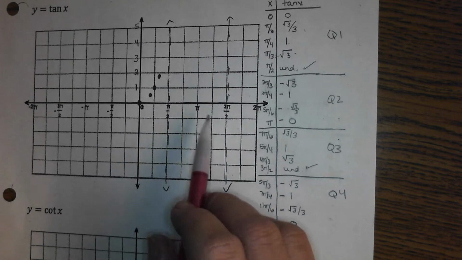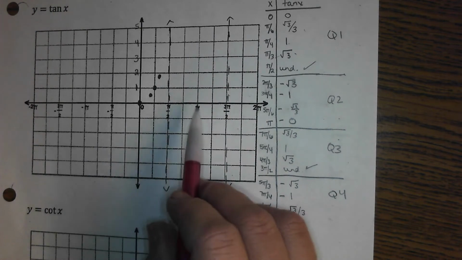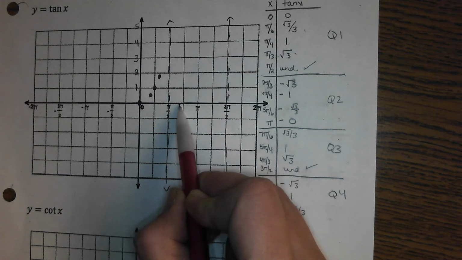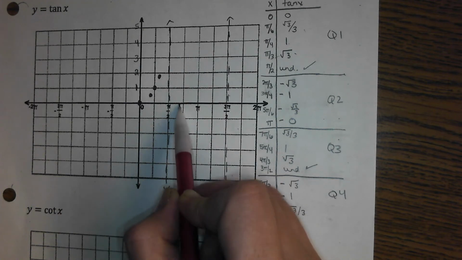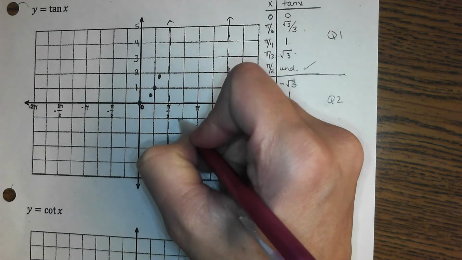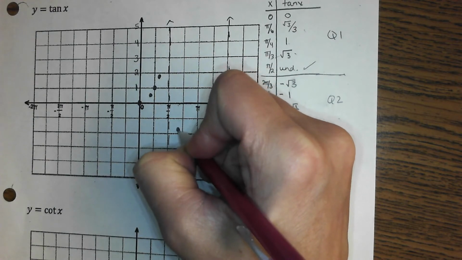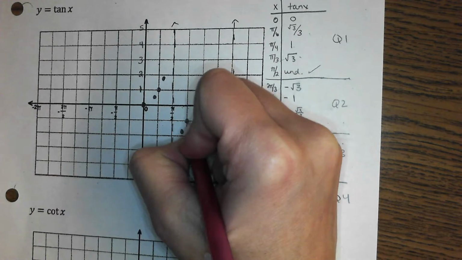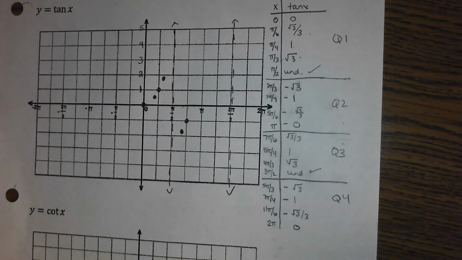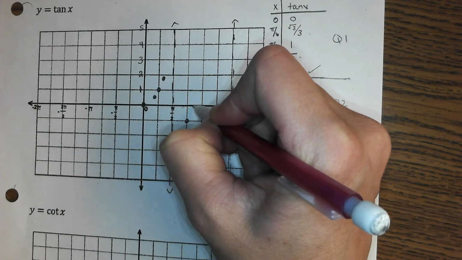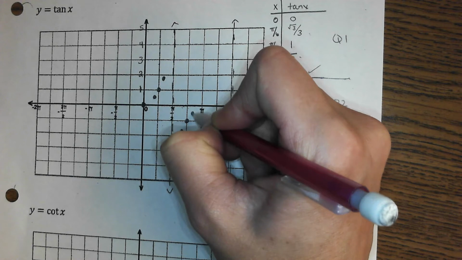When you get past pi over 2, 2 pi over 3, which again is like a third of the way to pi, is negative root 3, so that's negative 1.7. 3 pi over 4 goes with negative 1. 5 pi over 6 goes to negative root 3 over 3, which is negative 0.5-ish.